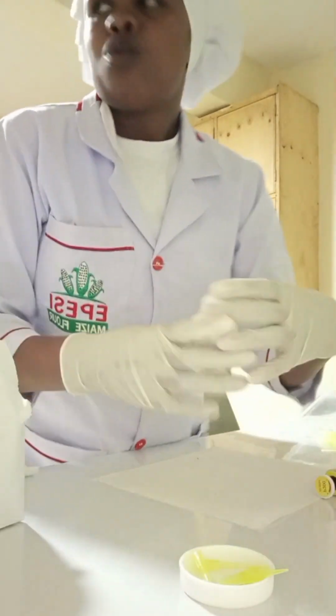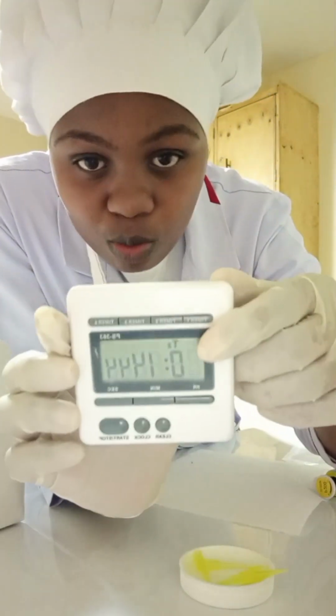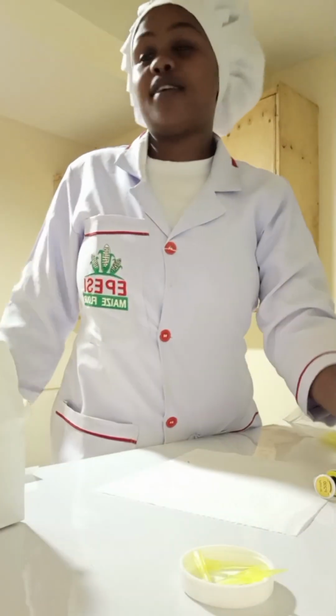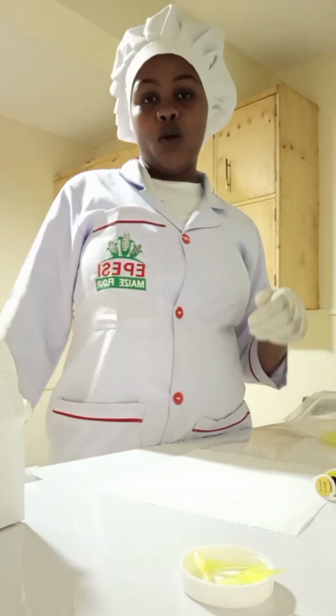That's now the incubation stage. Wonders and miracles are happening there during the incubation stage. Me showing you the timer. The countdown ilikuwa ishaanza already. We were at 14 and some seconds.